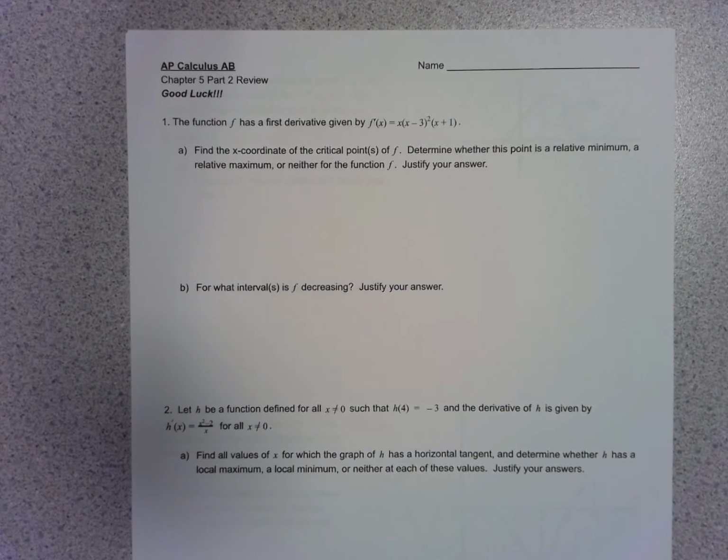So the first problem says the function f has a first derivative given by f prime equals x(x minus 3) squared (x plus 1). And we are asked in part A to find the x coordinate of the critical points of f, and then determine whether these points are relative minimums, maximums, or neither for f. Justify your answers. So there are really three parts to this question.